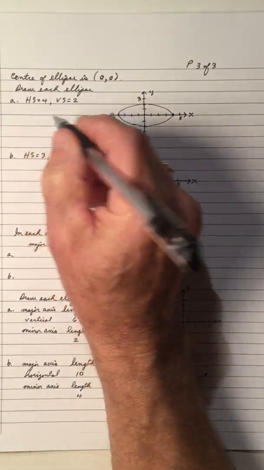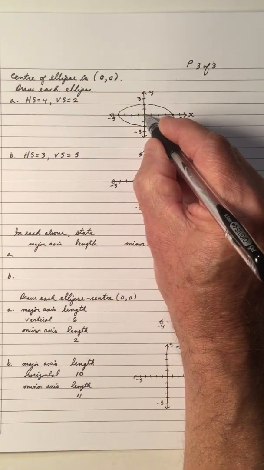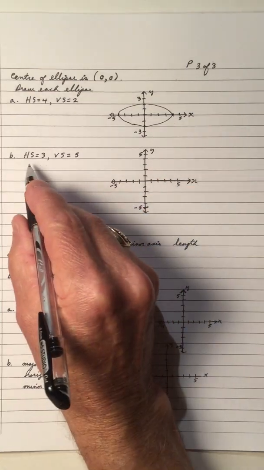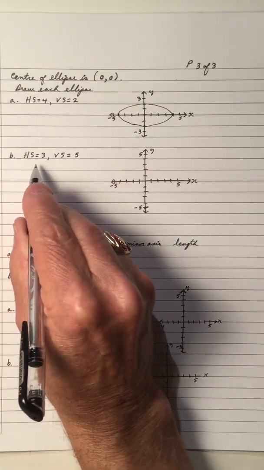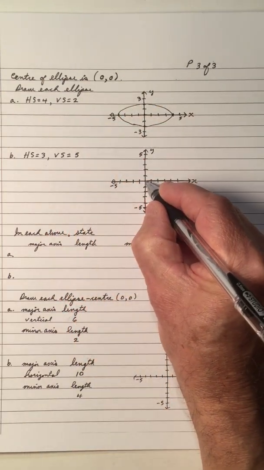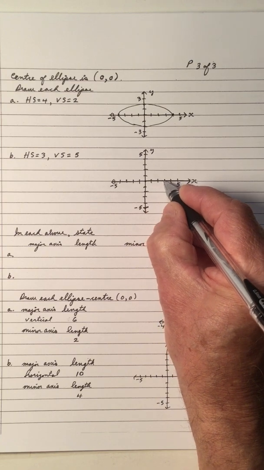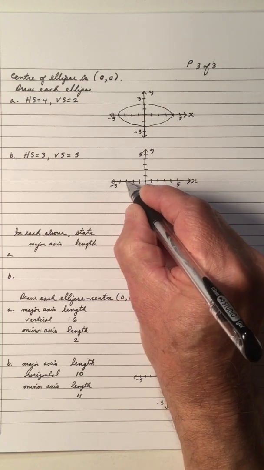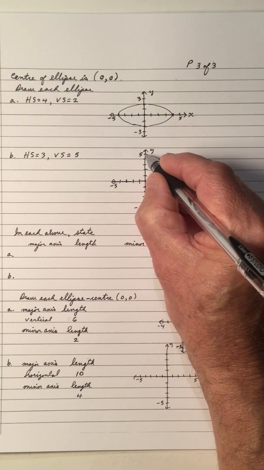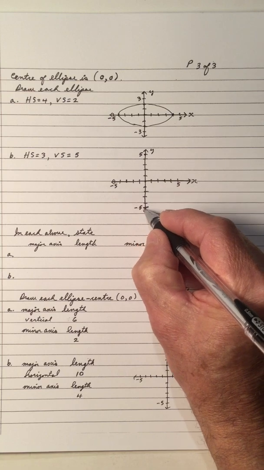Again, the horizontal stretch is the distance from the center out to the point. And for B, the horizontal stretch is 3, the vertical stretch is 5, and the center is 0, 0. So the horizontal stretch is 3 to the right, 3 to the left from 0, 0, 5 up, 1, 2, 3, 4, right to there, and 5 down, 1, 2, 3, 4, 5.